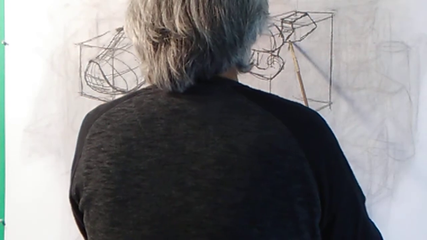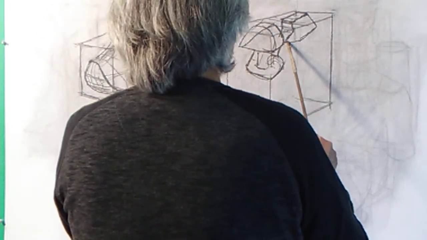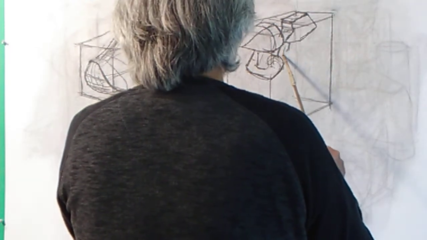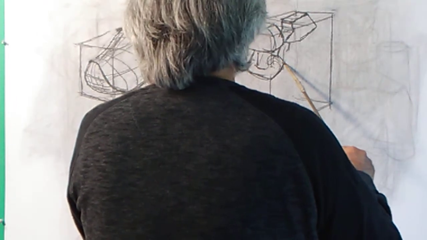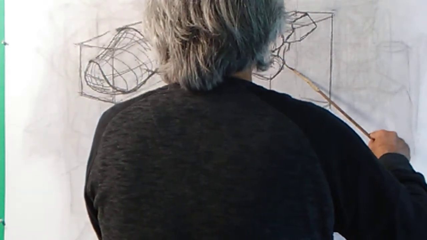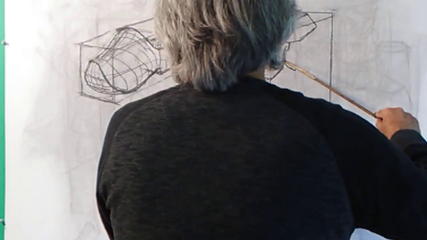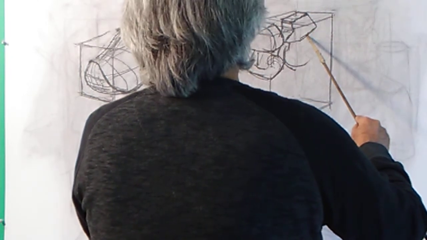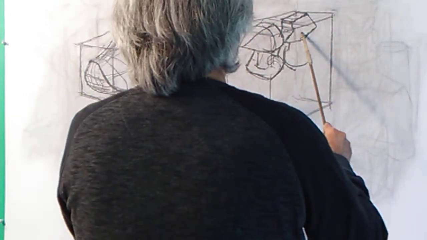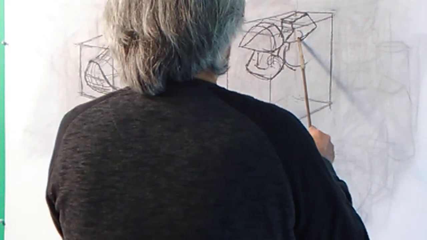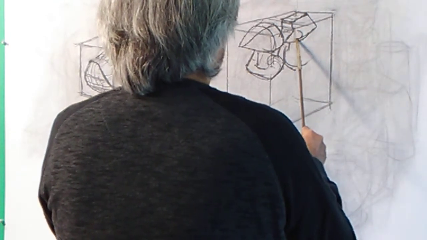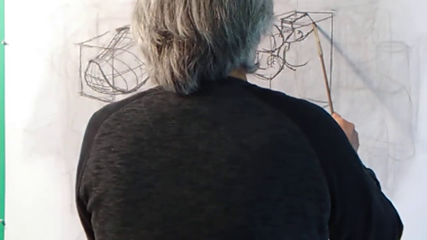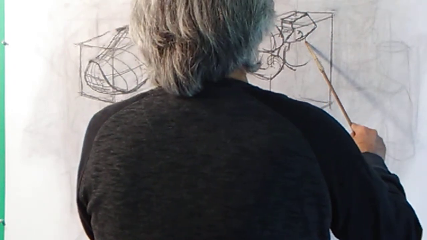Now I've got to get this guy in here. So his neck is coming out this way. The front of his body comes forward because he's moving forward, and it wraps around like this. And then we're going to get where the back of his neck is. His ear would be about here, because his head's looking up. And so the back of his head is way over here.